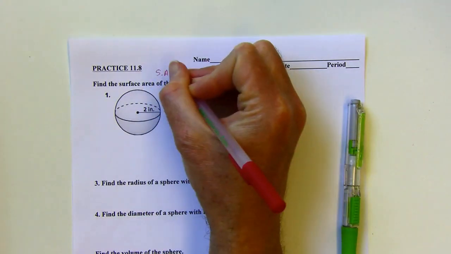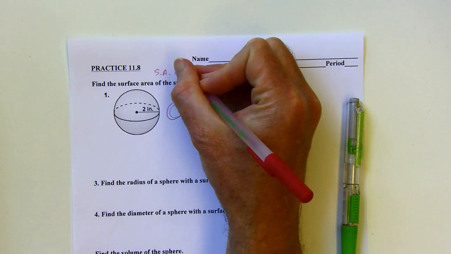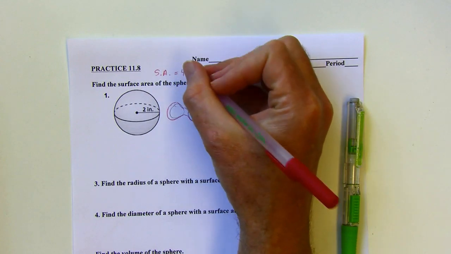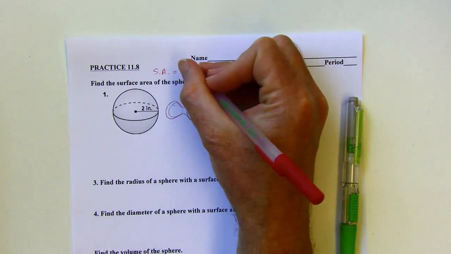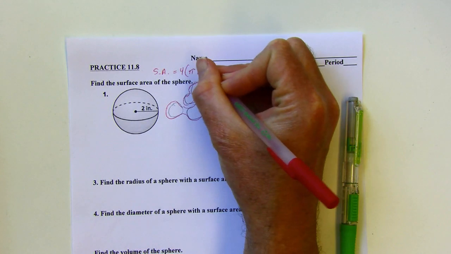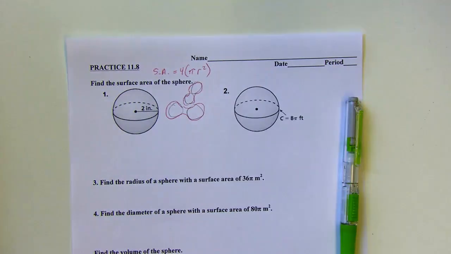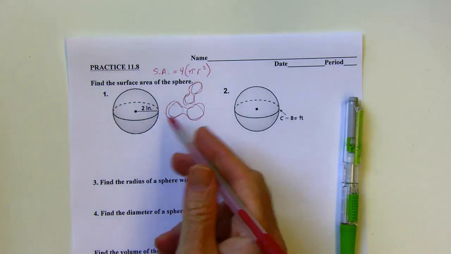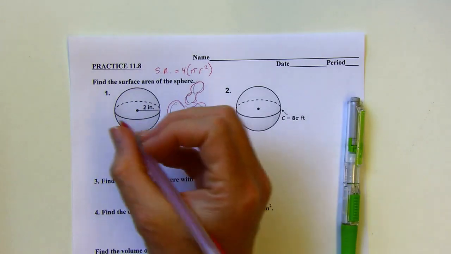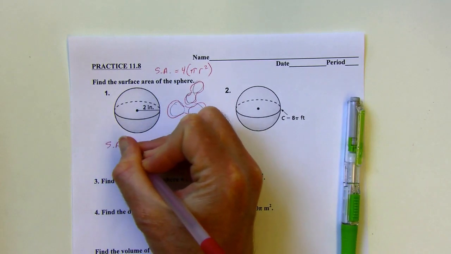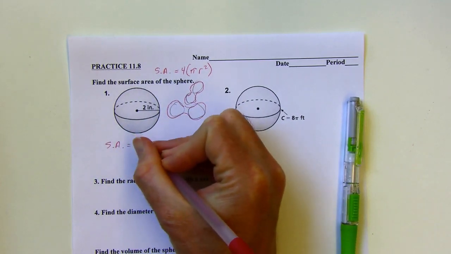It's going to be the same as the area of four circles. So 4 times pi r squared. Okay? So all we have to know is the radius to find the surface area of a sphere. So my surface area here, 4 times pi r squared.